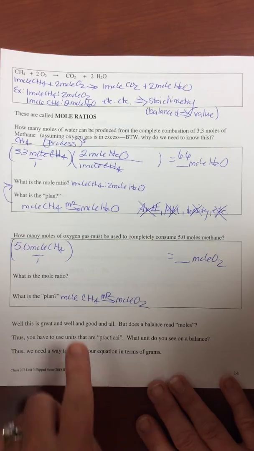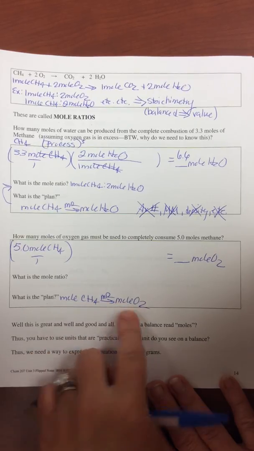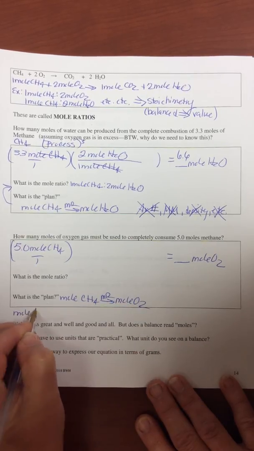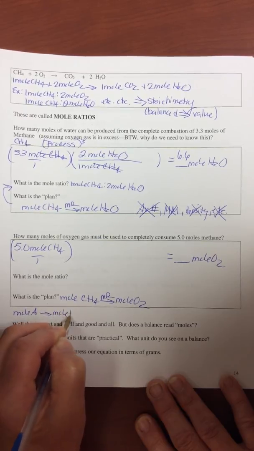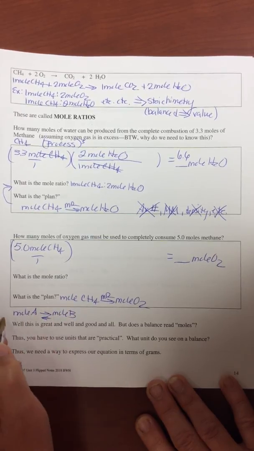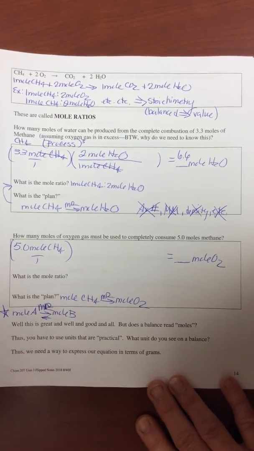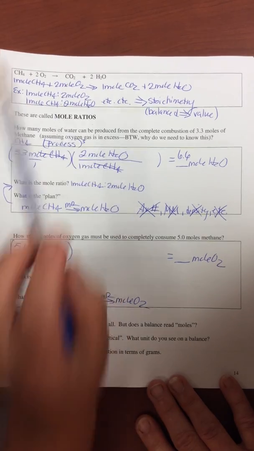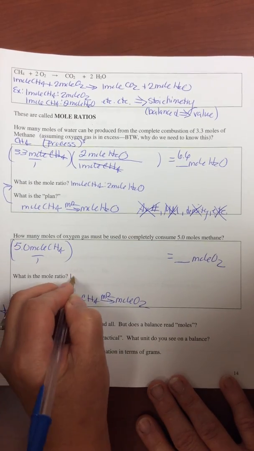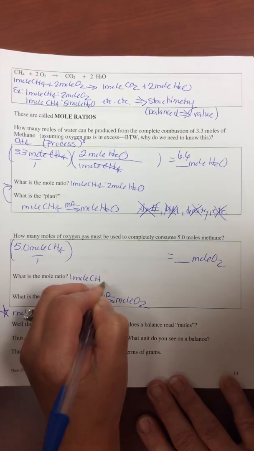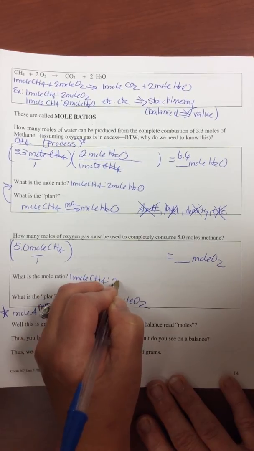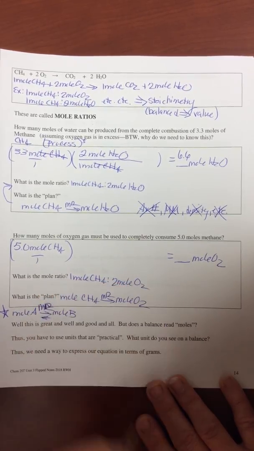Whenever you go from one substance to the next, mole of A to mole of B, or mole of B to mole of A, you always need the mole ratio. That's the only way you're going to make that happen. And mole ratios always come from the balanced equation. 1 mole CH4, 2 mole O2.